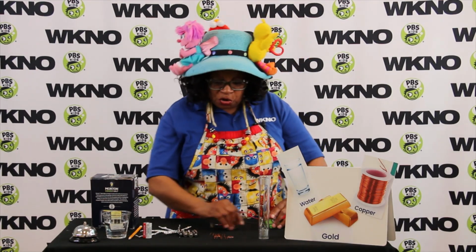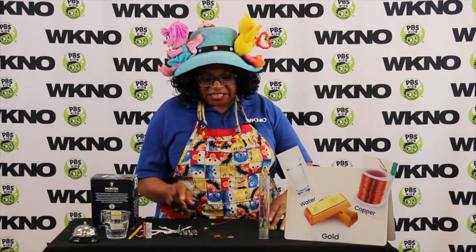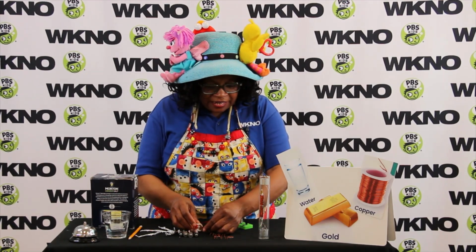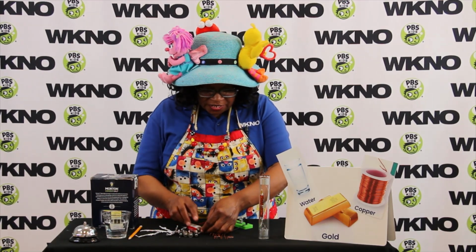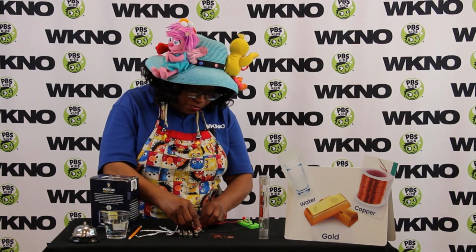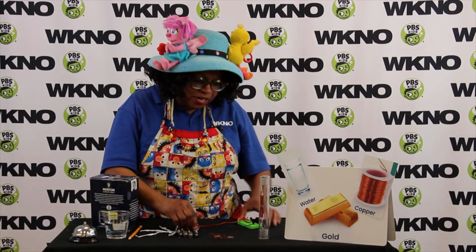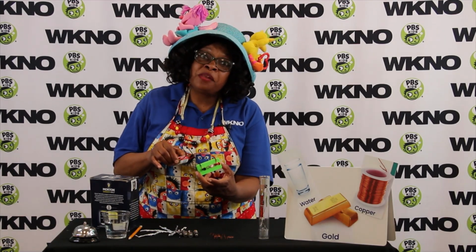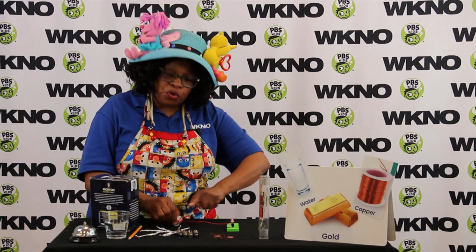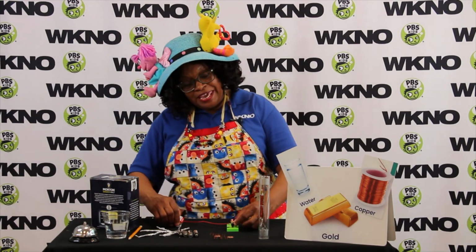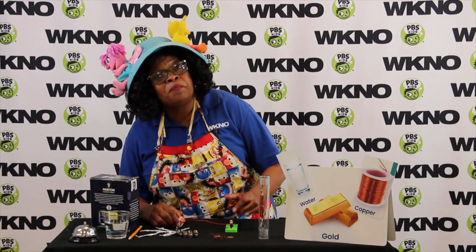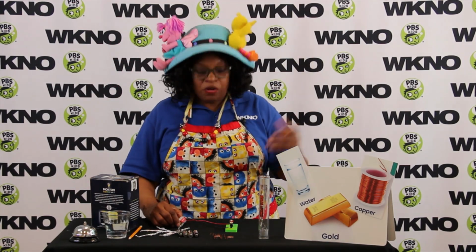So let me show you something. So if I take this, and remember, batteries are stored energy, okay? So if I connect this to this side, and this to this side, oops, I've got to hold it in place. Look what happens. My light bulb lights up because my stored energy is now flowing, is conducting through each one of my wires and going into the other wire that makes the light bulb. Because even the light bulb has little bitty wires inside of it. So all of those are conductors.